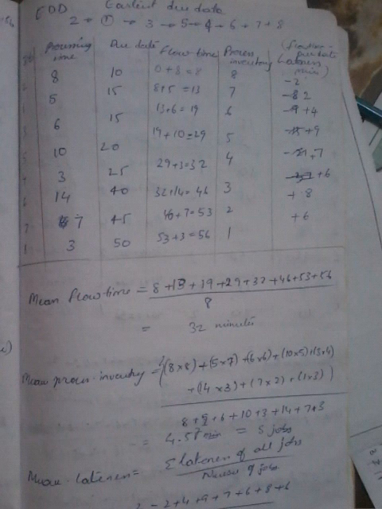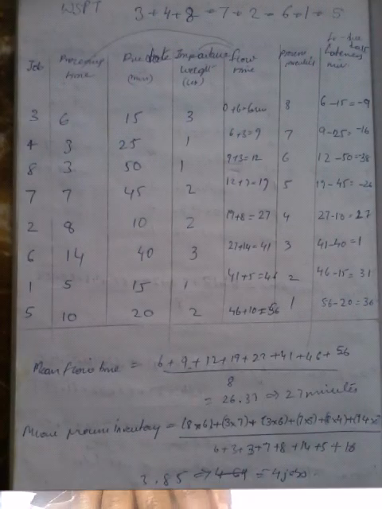EDD is almost similar. Here the due date is arranged in ascending order, and then it's the same thing going in WSPT.